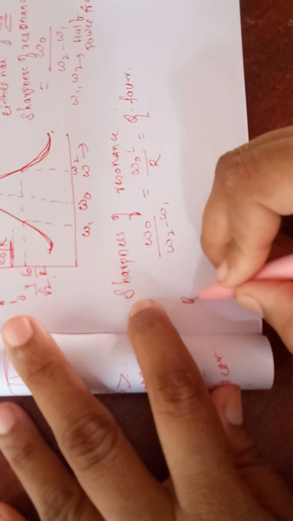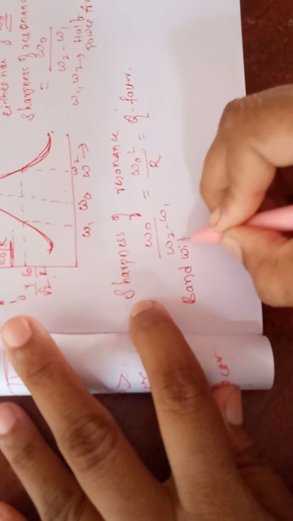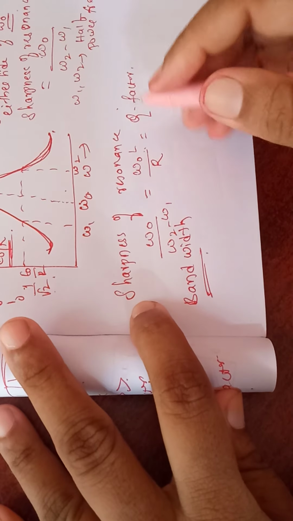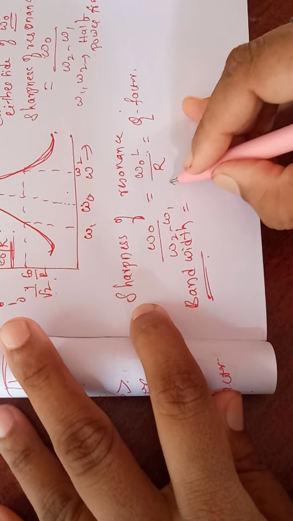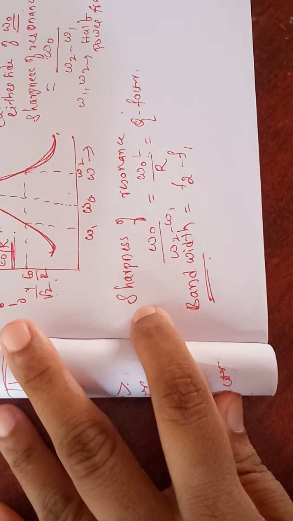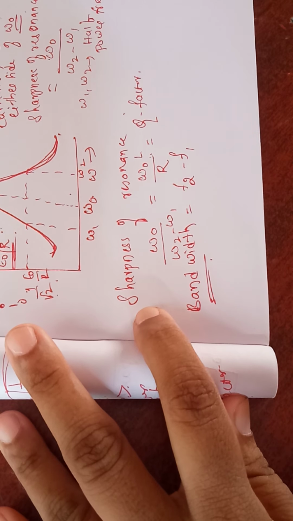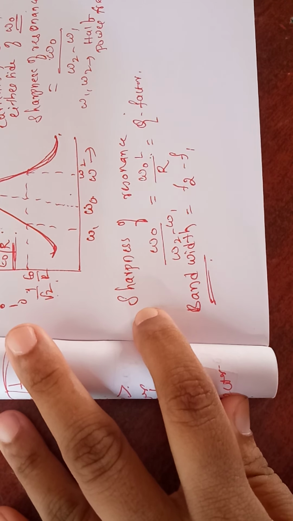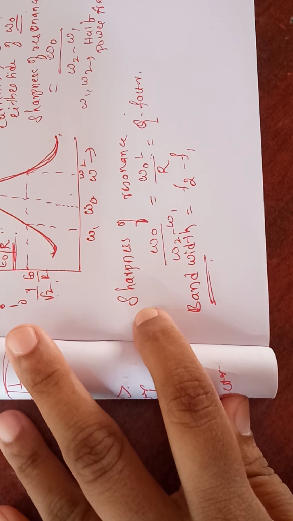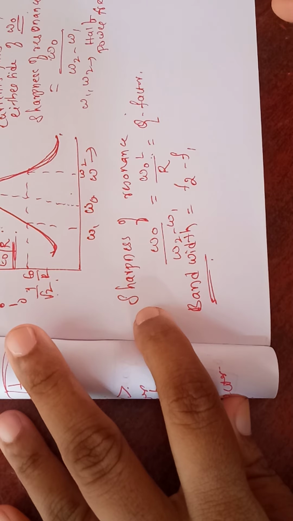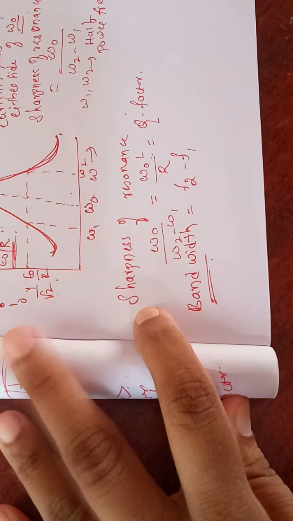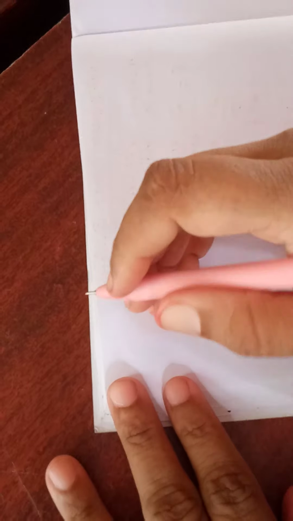Now let us find out the bandwidth. Bandwidth means the difference between the two half power frequencies. Now let us calculate this bandwidth, that is F2 minus F1.